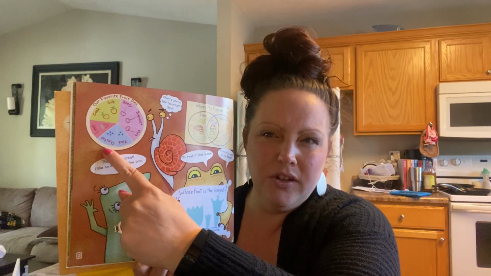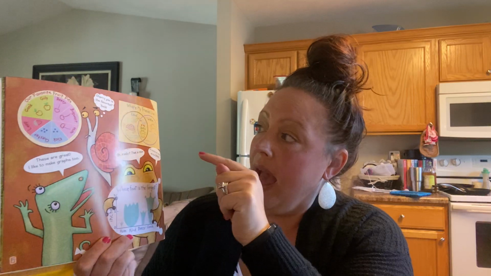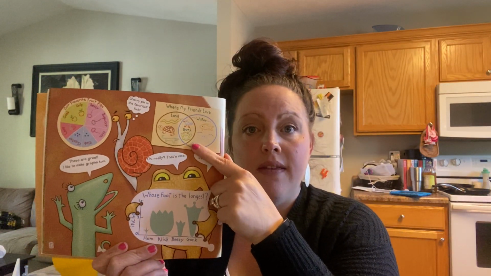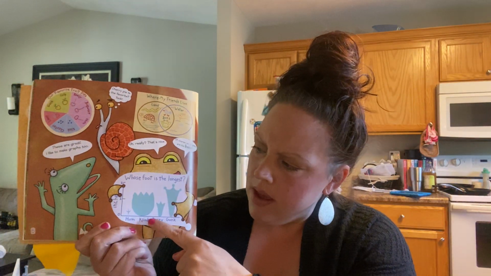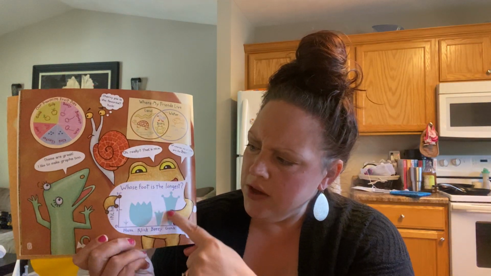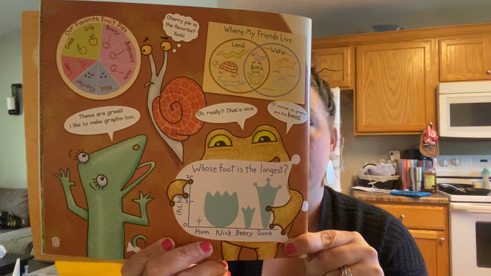Some awesome graph examples are on this next page. We have a picture graph that's kind of made into a pie chart. We have a Venn diagram. Sometimes we use these for math, particularly with the characteristics of different shapes, where you actually use this data and graph a lot in reading. And then we kind of have a bar graph, but using pictures for the heights instead of actual bars.